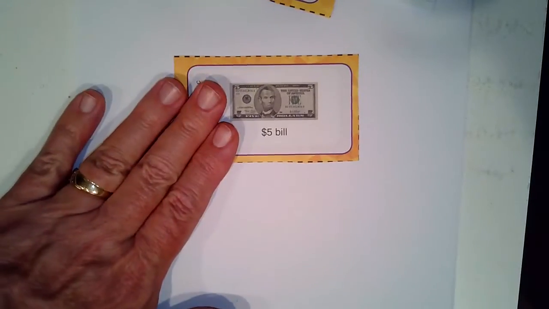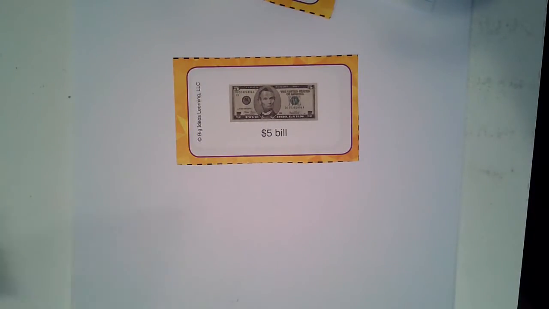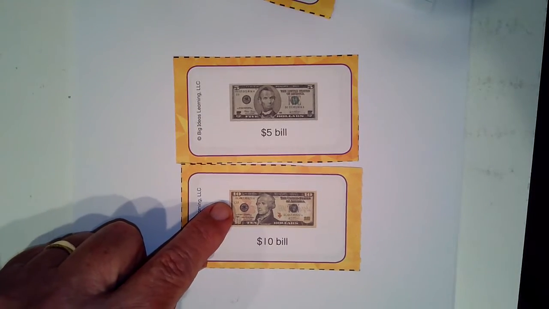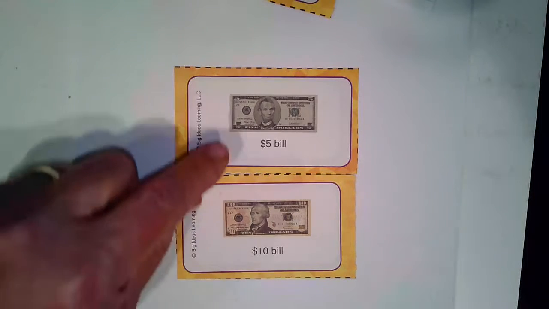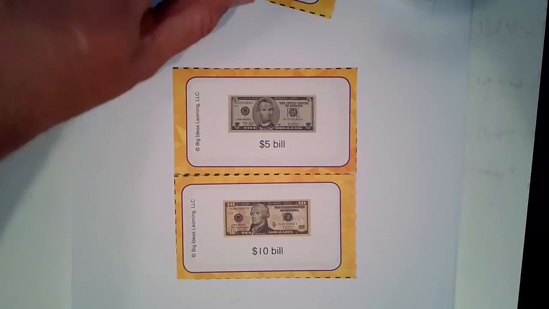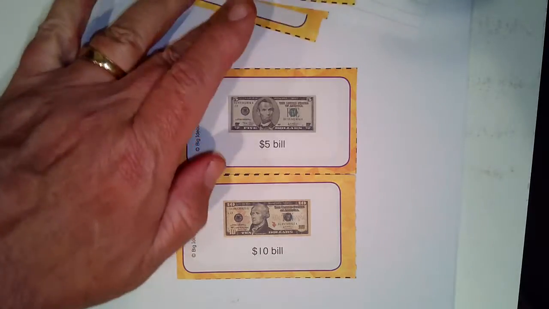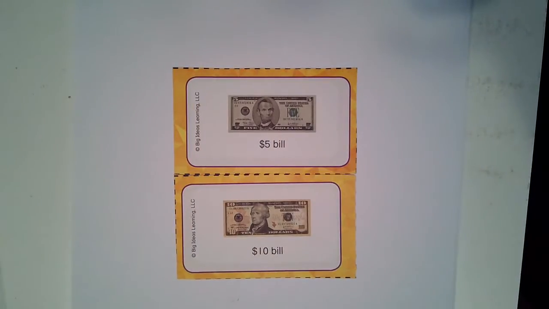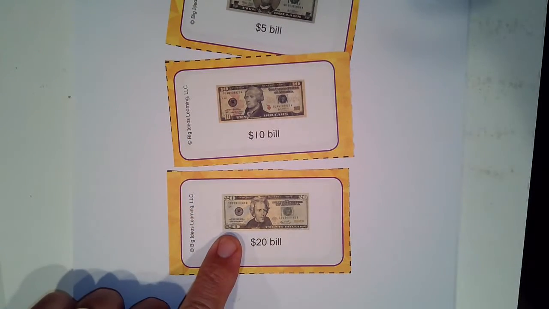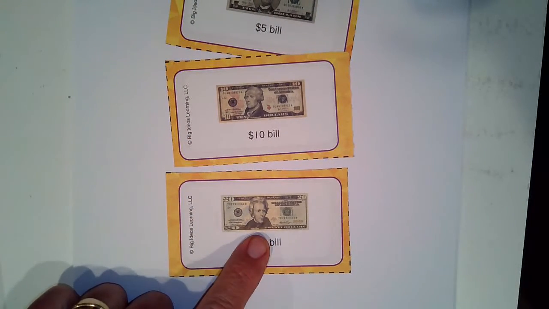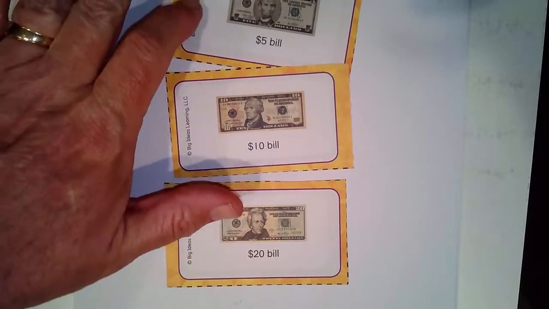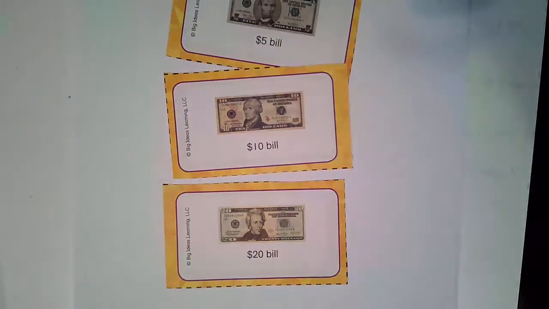And if I have the next one, I have this. This is a $10 bill. $10 is like having 2 $5 bills, or 10 of the $1 bills. And another is a $20 bill. And so we have a $1, $5, $10, $20.